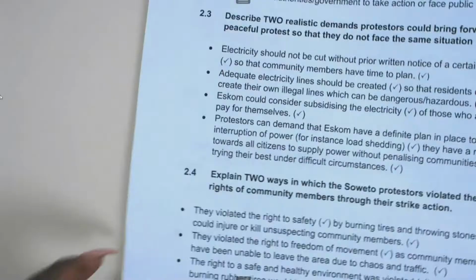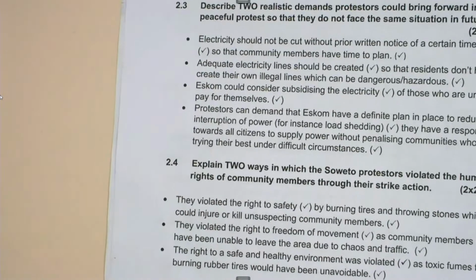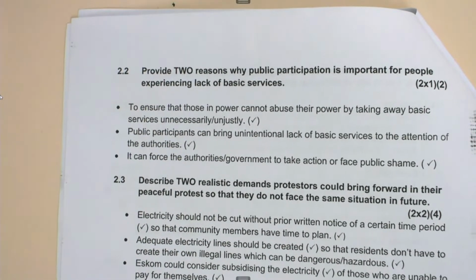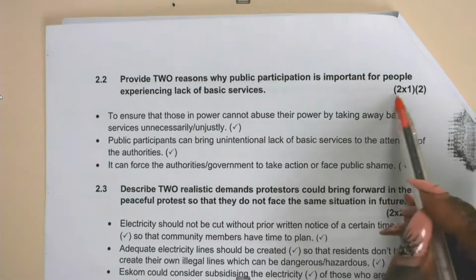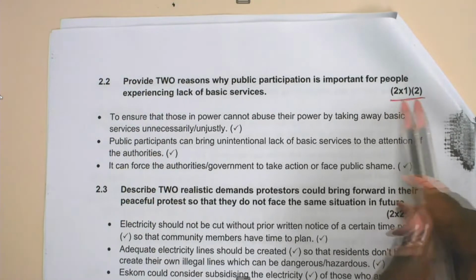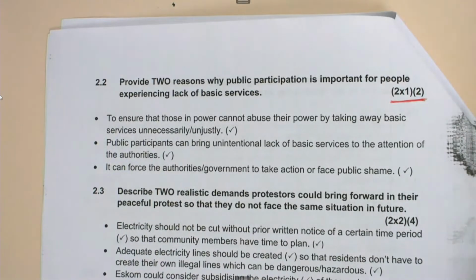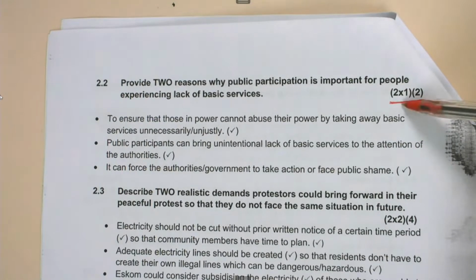When we go to 2.2, provide two reasons why public participation is important for people experiencing a loss of public service. When we provide two reasons, remember, we look at the mark allocation all the time. Does our mark allocation require us to motivate or just to give or mention? Now we are only going to give reasons, but we are not justifying them, because it's 2 multiplied by 1, which is still 2.